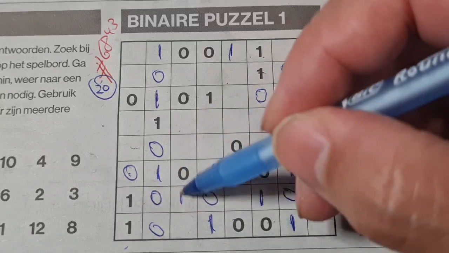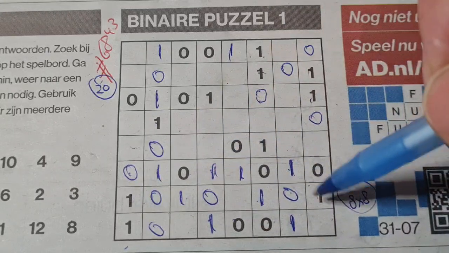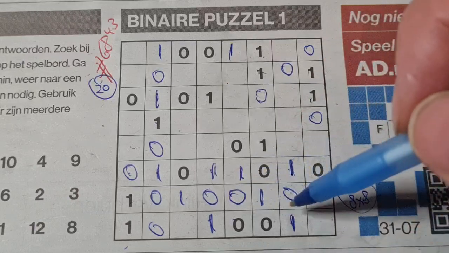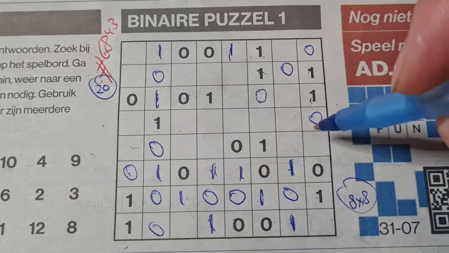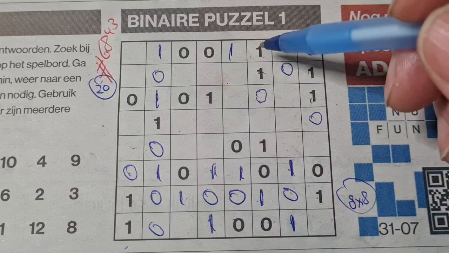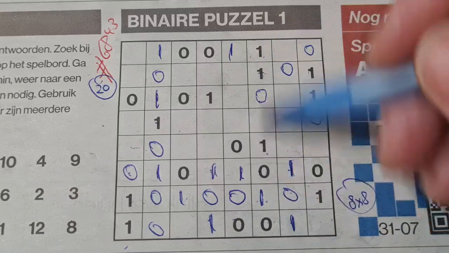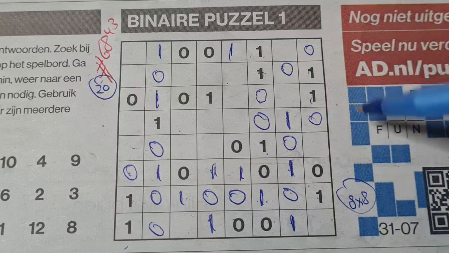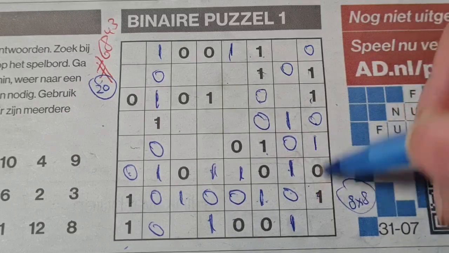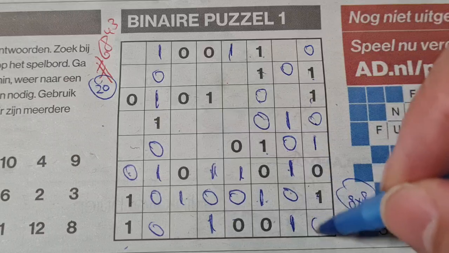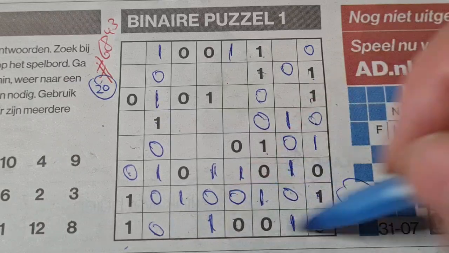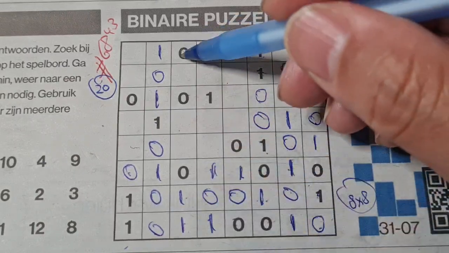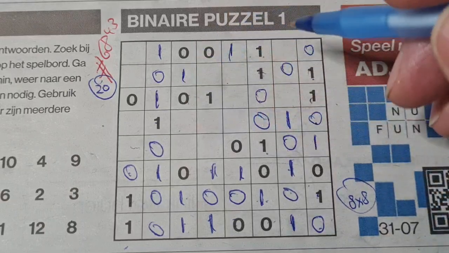Between two O's comes an 1. 1, 2, 3, 4 ones. So the rest are O's. We have here 1, 2, 3, 4 ones. So the rest are O's. Between the O's comes in 1. Between the ones comes in O. Between the O's comes in 1. 1, 2, 3, 4 ones. So the rest are O's. 1, 2, 3, 4 O's. So the rest are ones. Between the O's comes in 1.